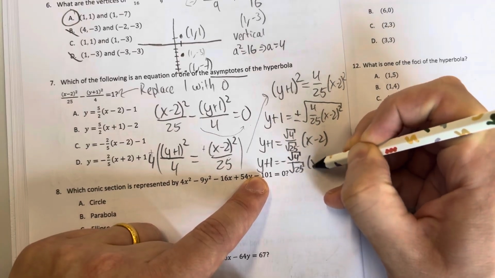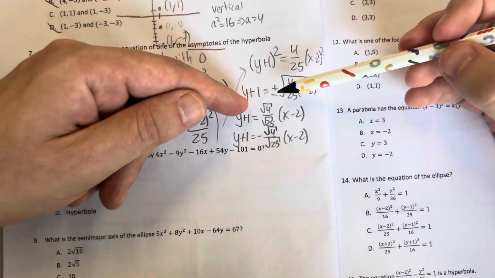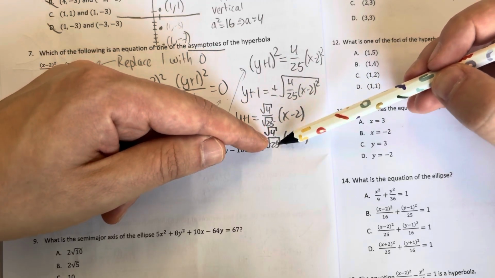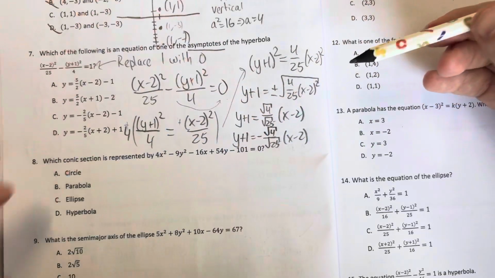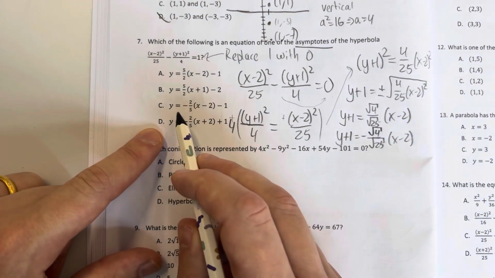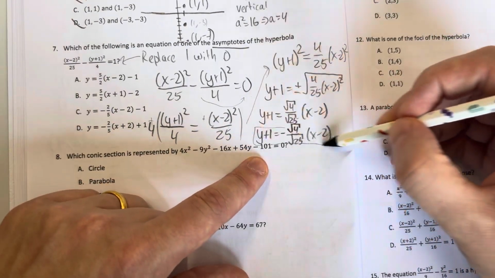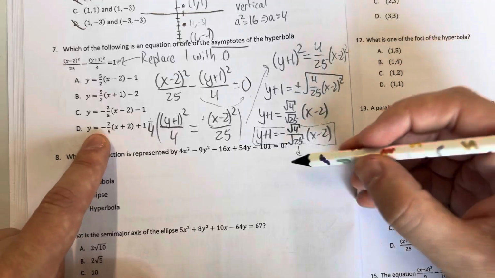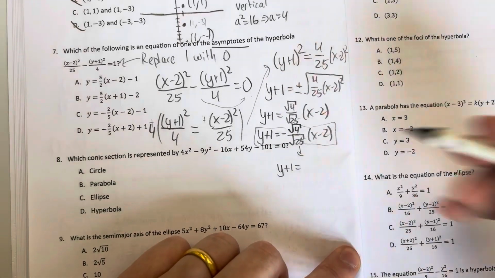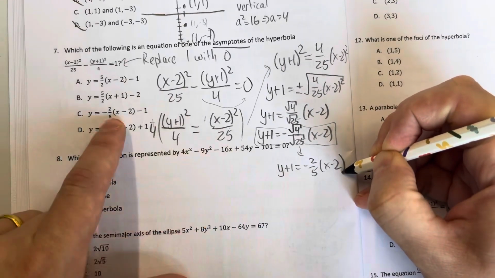So by the way, do notice that you might think, oh, asymptotes, they're perpendicular. Remember, they're not necessarily perpendicular. In fact, they aren't here, right? Because this is going to be positive 4 over 25, negative 4 over 25. Those aren't opposite reciprocals, just a little note there. But there's our answer. Wait, what? Oh, so this would be the point-slope form. It looks like we want the slope-intercept form for this particular answer. y plus 1 equals -2/5 times x minus 2. And then we can subtract the 1.